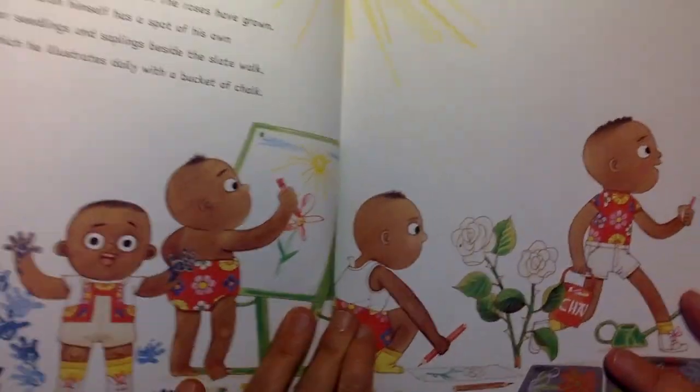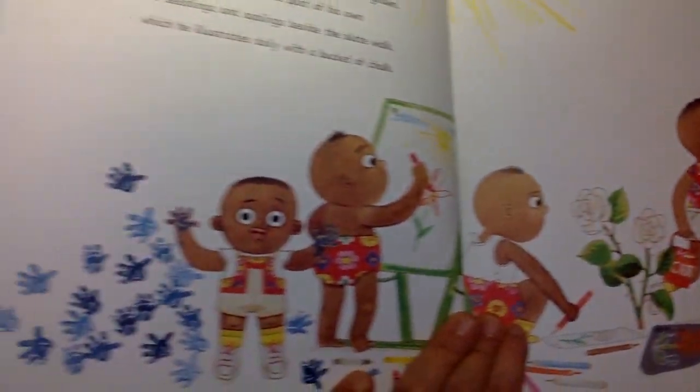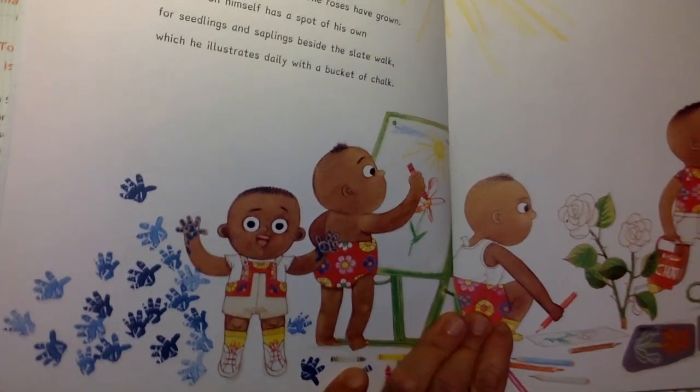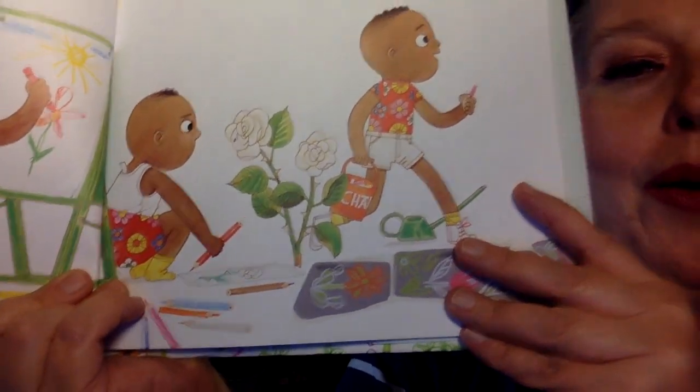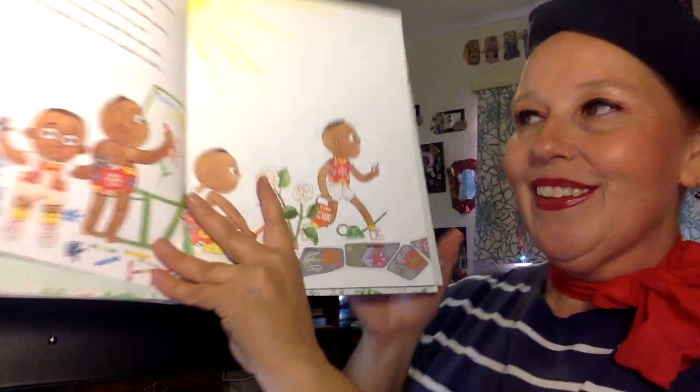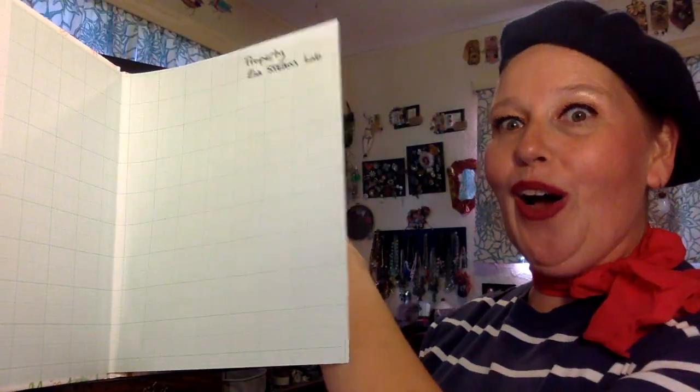So, starting even at the age of 4, Aaron is enjoying the plants all around him and is drawing pictures of them on the sidewalk with his big bucket of chalk. How many of you have drawn things with chalk on the sidewalk? I know I have. It's a lot of fun.